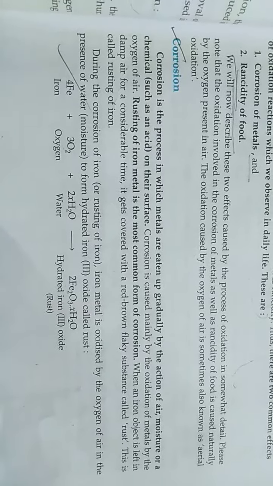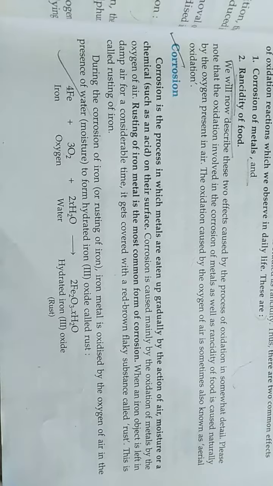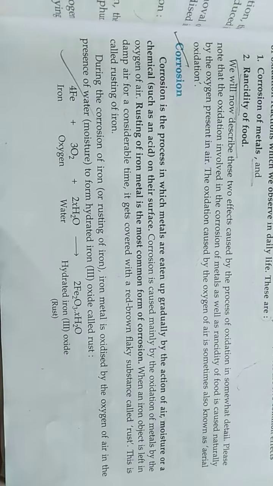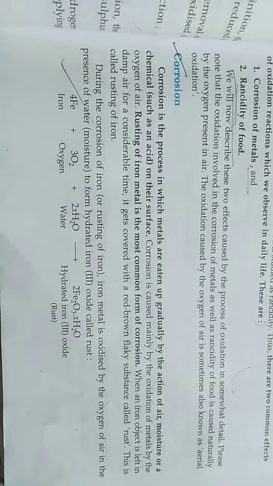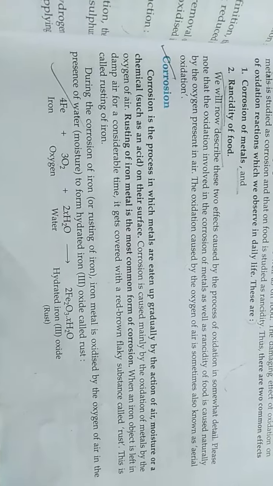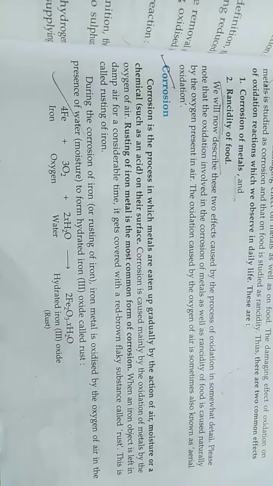So, during corrosion, the iron metal is oxidized by the oxygen of air. So the process of oxidation takes place on iron articles, and why? Because along with the air, water is also present. That's why iron metals get rusted.